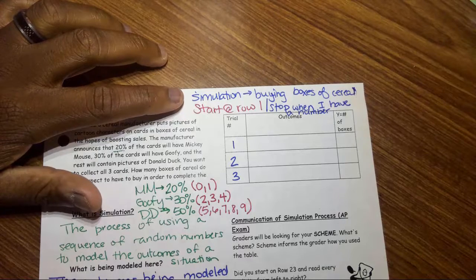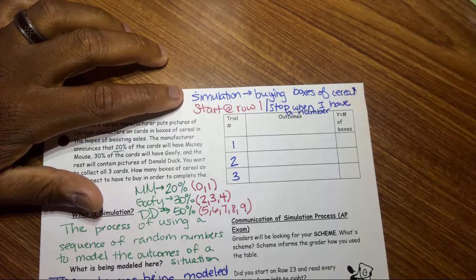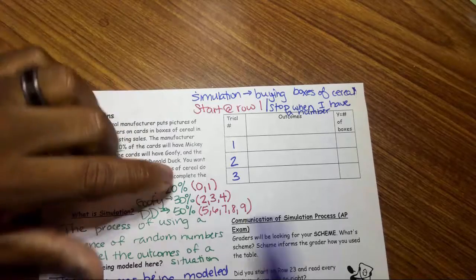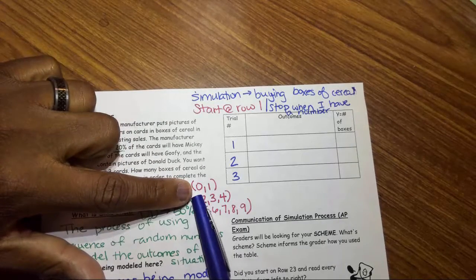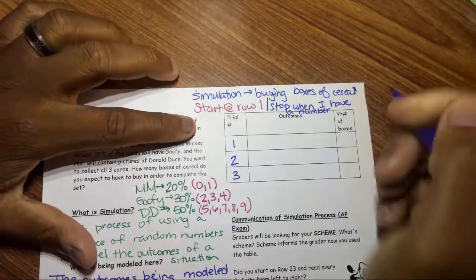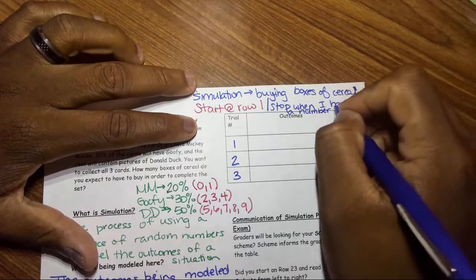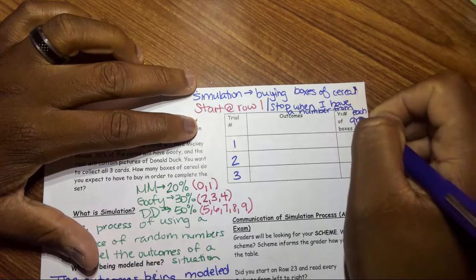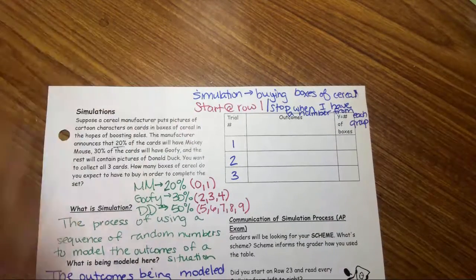How do you get all 3 cards? You have to buy as many boxes as you can, actually. You just have to make sure you get a number from where? 0, 1. That means you got what kind of card? Oh, okay, I get it now. You sure? Yes. Okay. So stop when I have a number from each group. Yeah, you should say it like that.